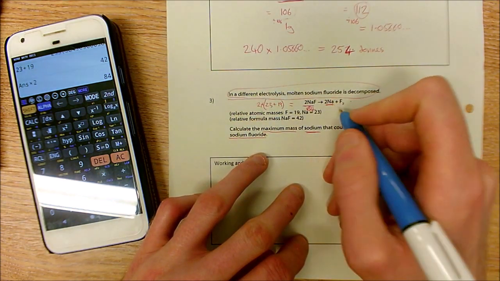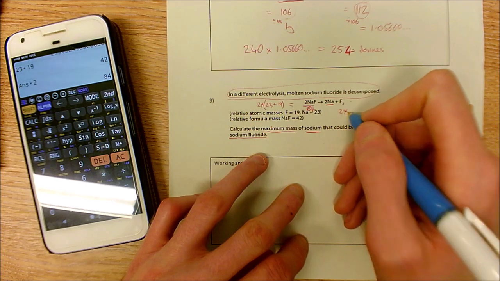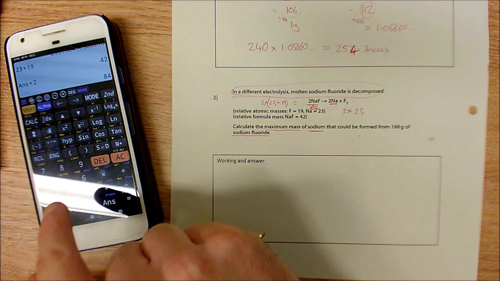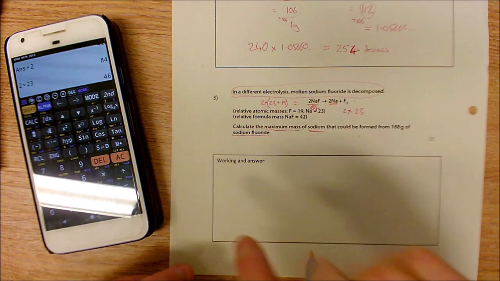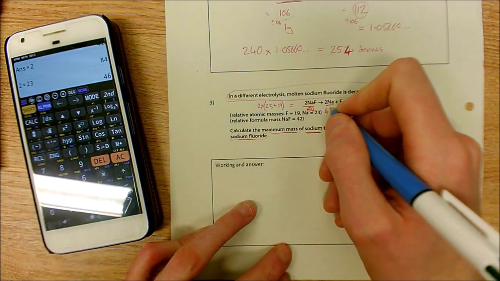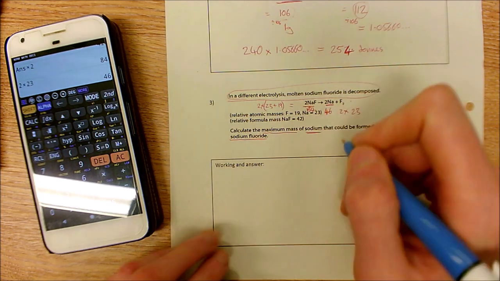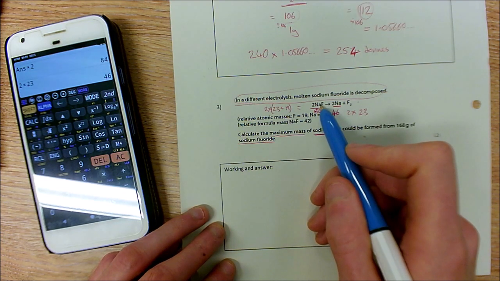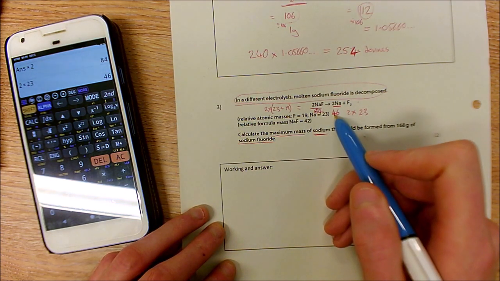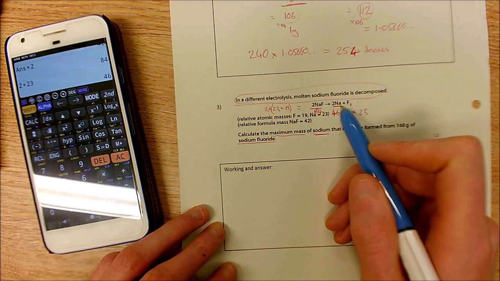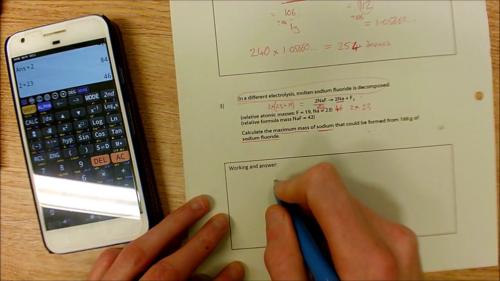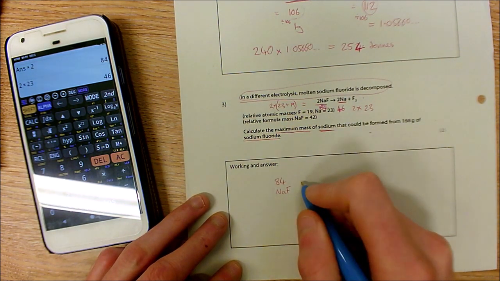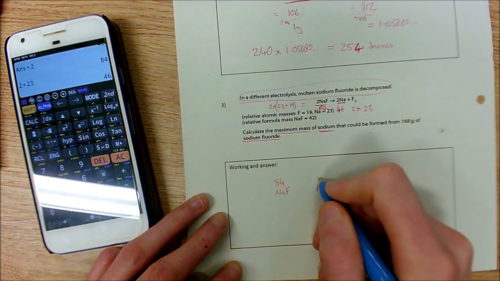And then I've got 2 Na over here, so 2 times 23 gives me 46. Okay, so if I had 84 grams of sodium fluoride, that would give me 46 grams of sodium. I haven't got 84 grams of sodium fluoride. I'll just write these down.